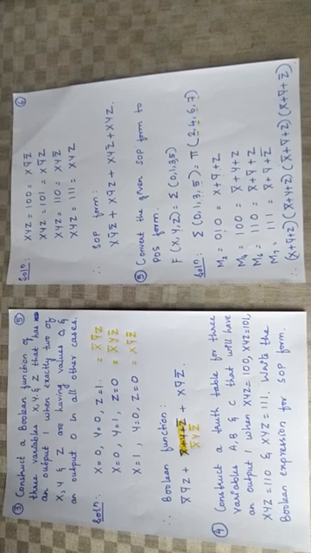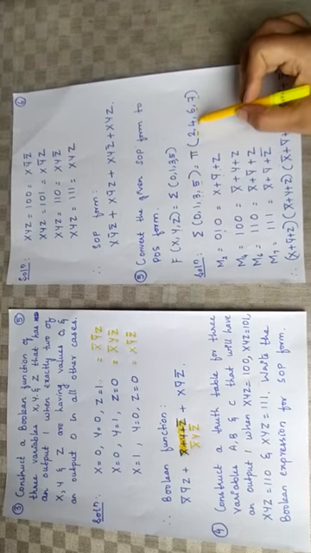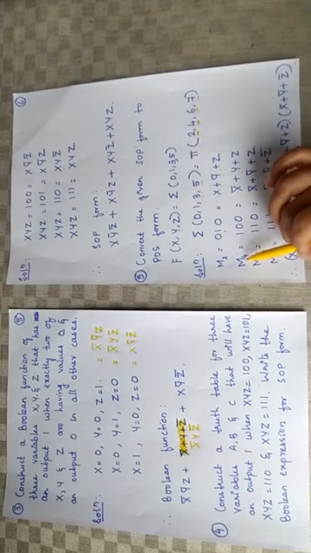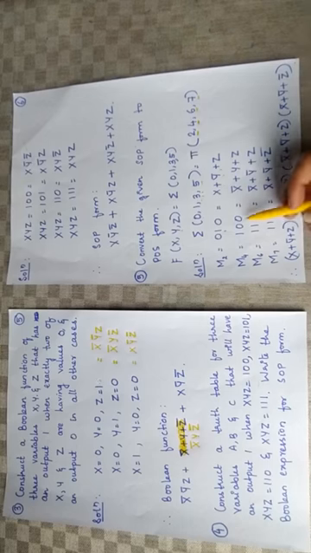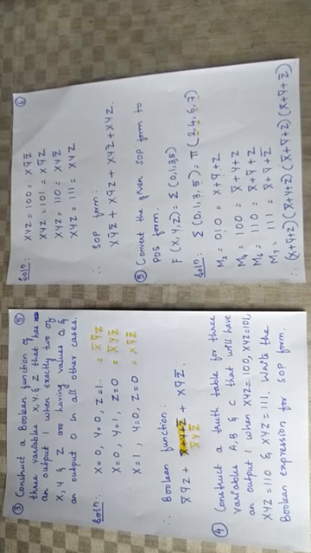Okay. Next, take the next one, M4. 4 binary value is 1, 0, 0. If it is 1, it should be in complemented form. If it is 0, it will be the original form. So the first one, x holding 1, x complement. Next 2 are zeros, so they will be written as it is, y plus z.